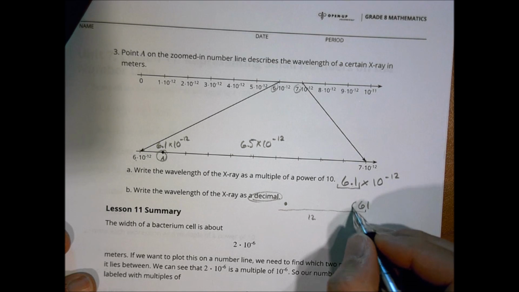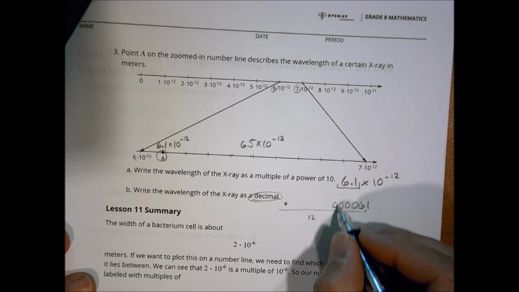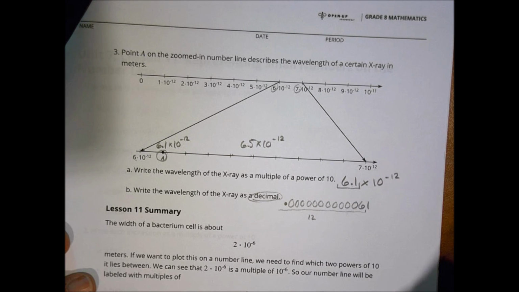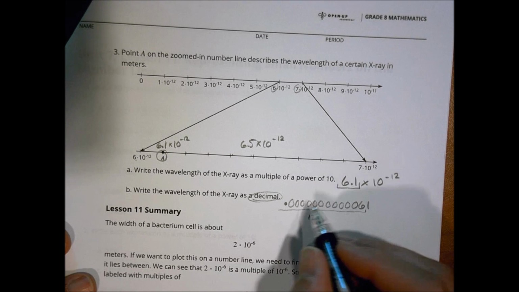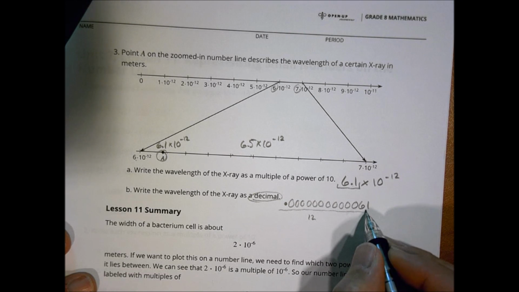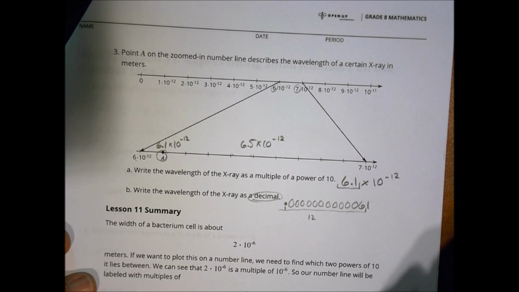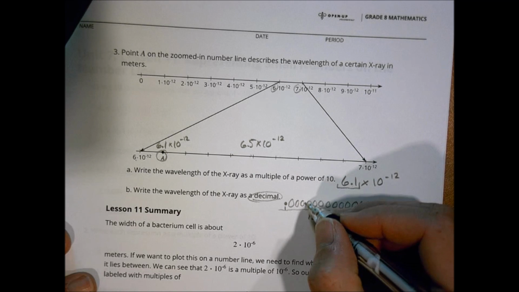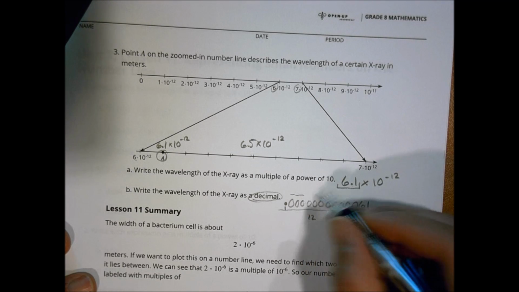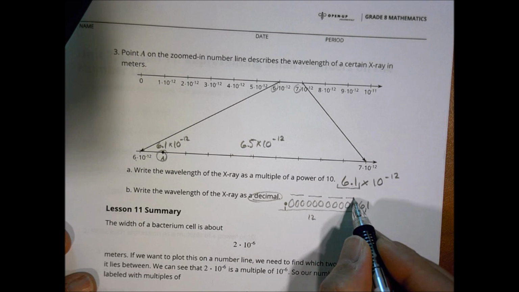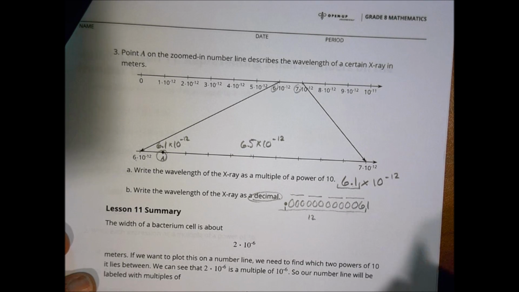And we have 2, 3, 4, 5, 6, 7, 8, 9, 10, 11, 12. So the decimal looks something like that. Okay? So we have 12 decimal spots between the 6 and the 1, all the way to this decimal right there. So that's your number, what it looks like. If you want to look at groups of 3, here's a group of 3, here's a group of 3, a group of 3, and then a group of 3. That's the 12 to get there. And that's the idea. Cool.